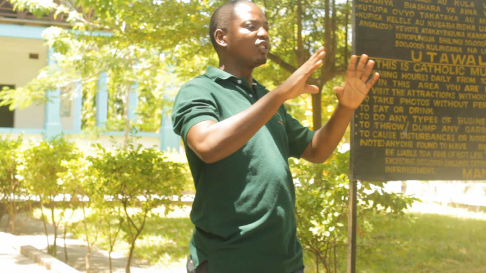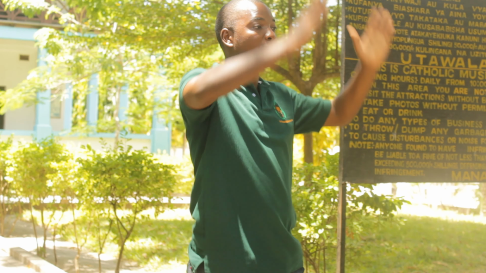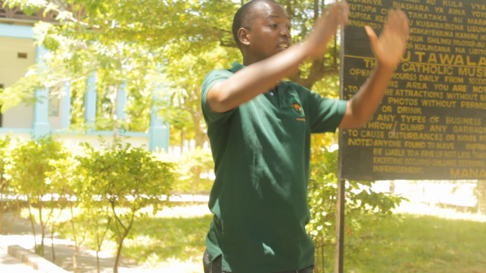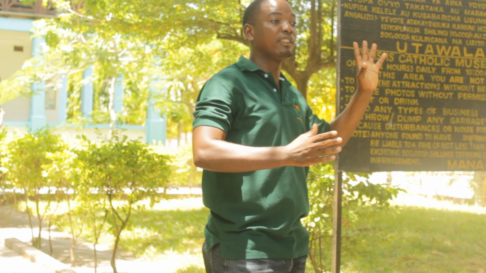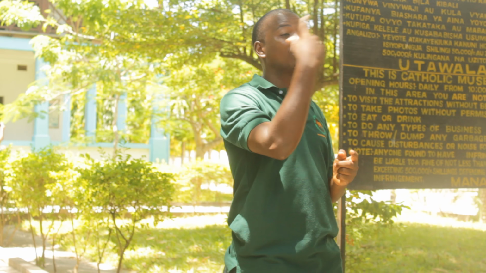Now the church, there is no longer a church because there is a tower. They made a tower of Dr. David Livingstone. They call it Dr. David Livingstone because that is where Dr. Livingstone rested for one night before being transported to Zanzibar.